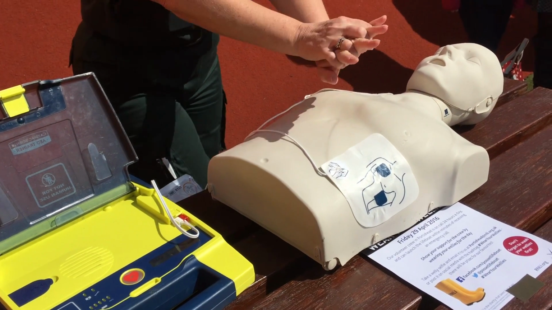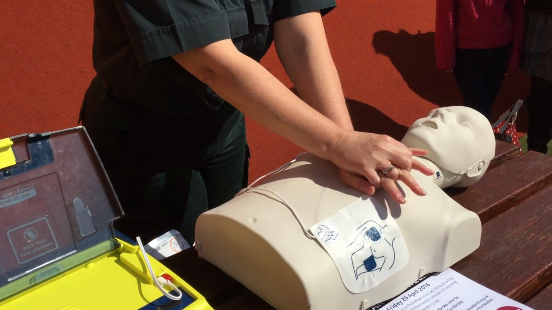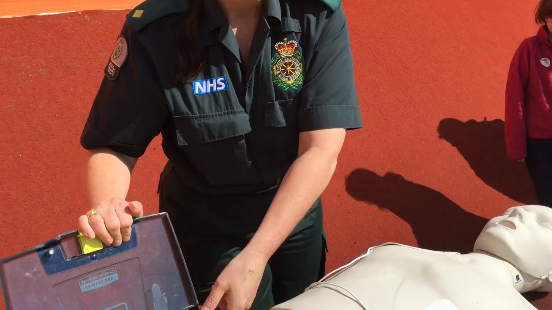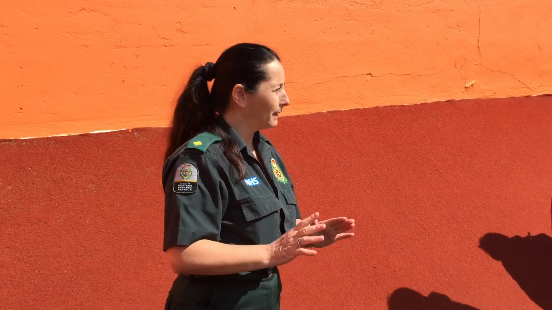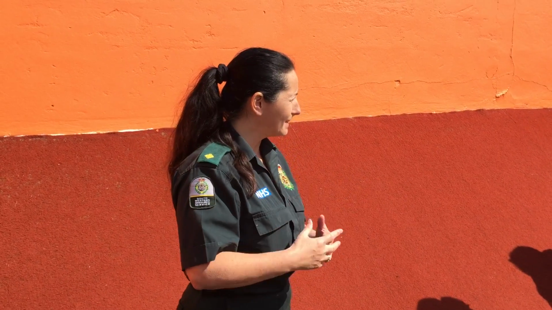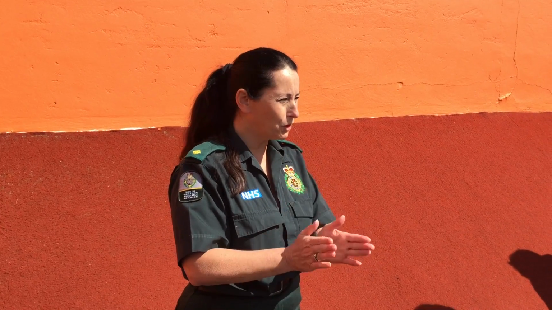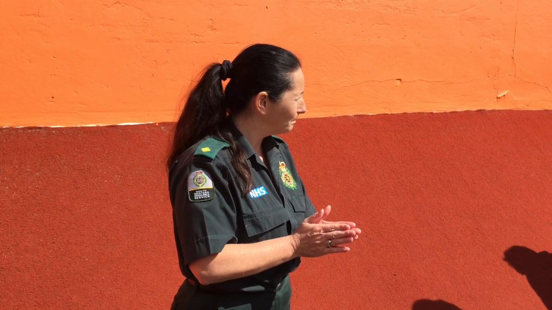So now you will be back on the chest. Start CPR again with another 2 minutes. Give 30 compressions. And you just keep going like that till the help arrives and takes over from you. So every single 2 minutes, that person could potentially need a shock.